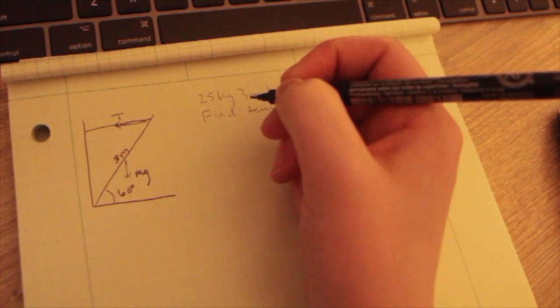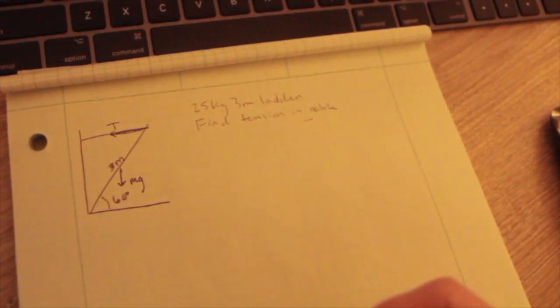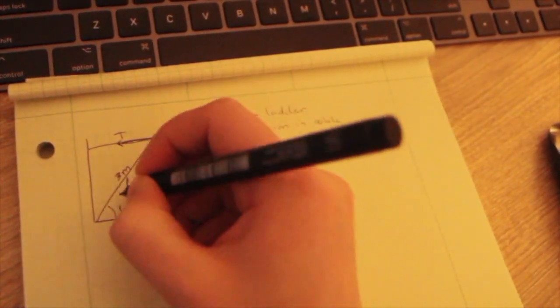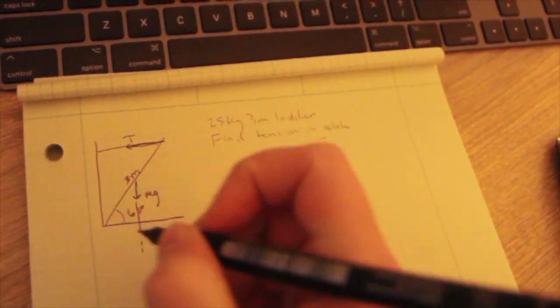This is the problem with the ladder held up by the cable. Drawing all of the force vectors, making sure to draw from the center of mass of the beam. Actually, this is a ladder held up by a cable.